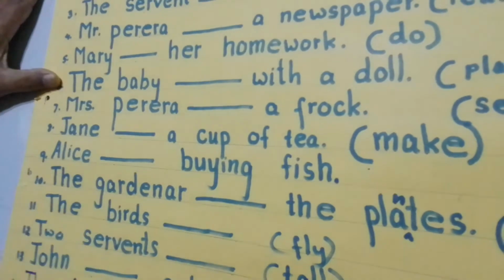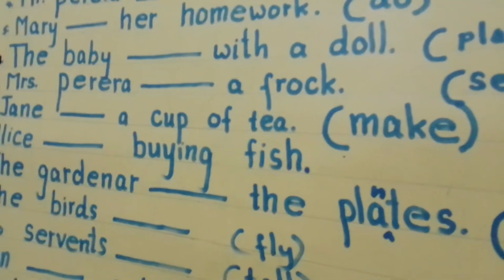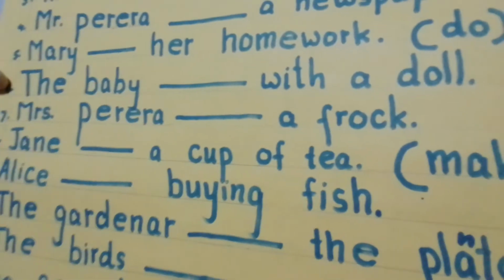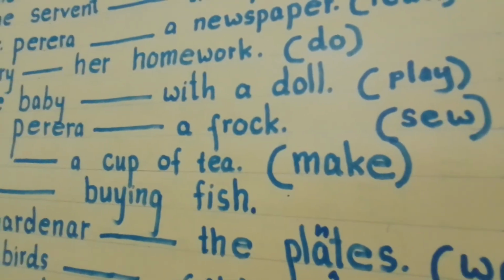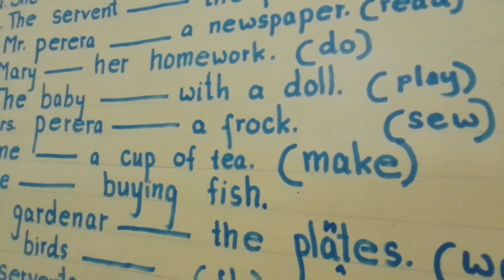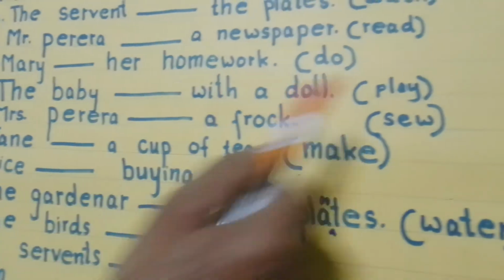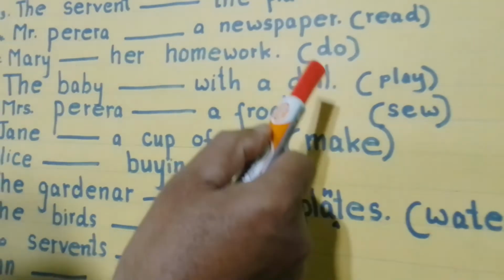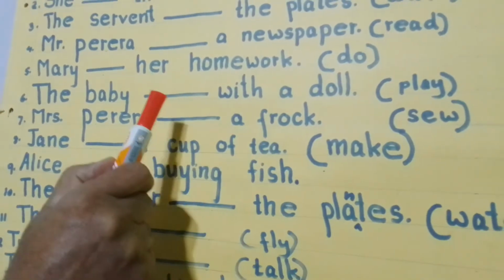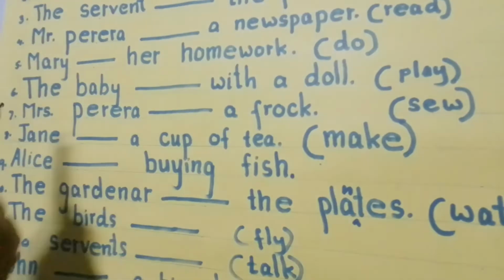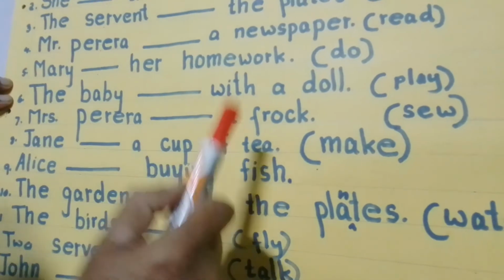The baby is the subject. Is it singular or plural? The subject is singular. Therefore, what is the auxiliary verb that you use? You have to use the auxiliary verb is. The baby is, within brackets they have written the verb play. You have to place the verb after the auxiliary verb with ing. The baby is playing with a doll.